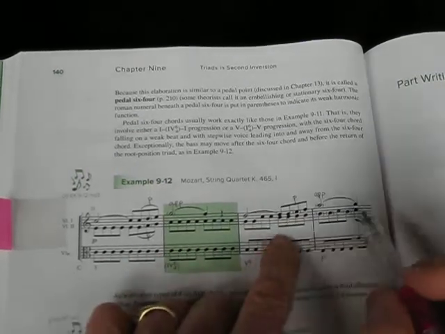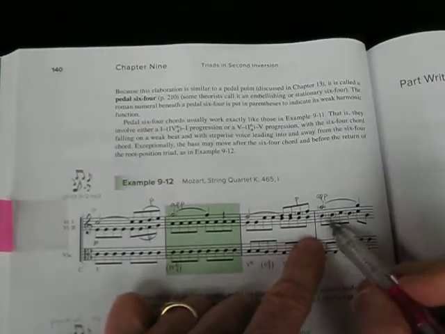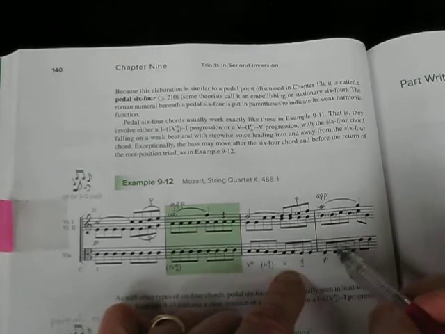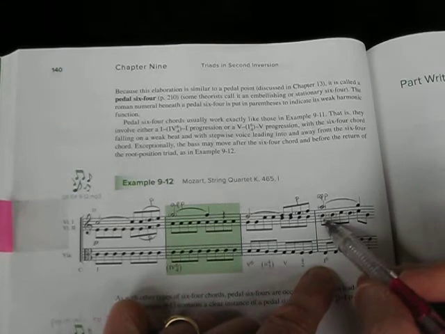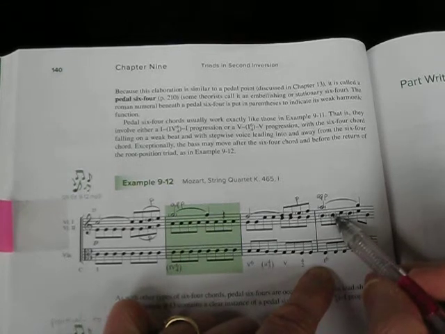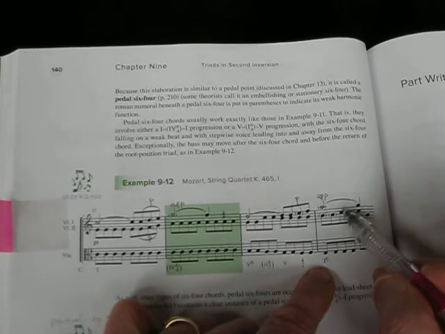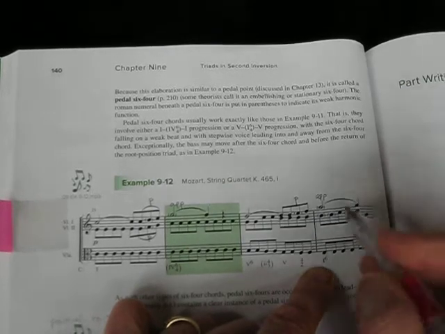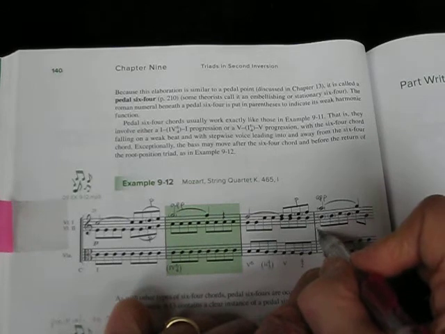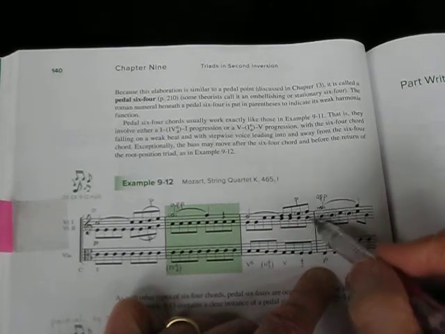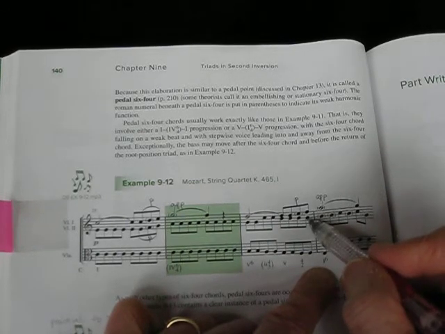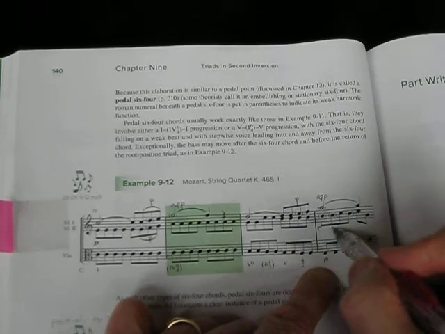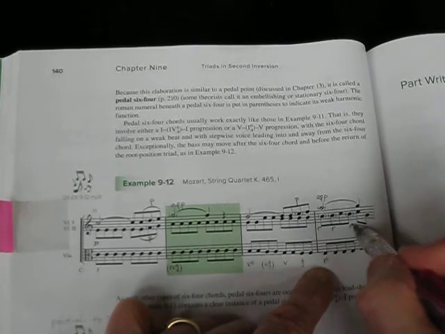What's happening over here though? So we have a B that's part of the chord, and then held over to a B that is not part of the chord, goes up to the C, not part of the chord, and up to the C again. These are all retardations. They're holding over a note from the previous chord and resolving up by step. So retardation 3 times here.